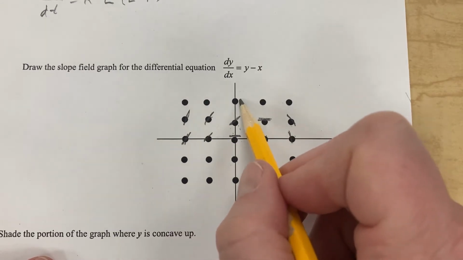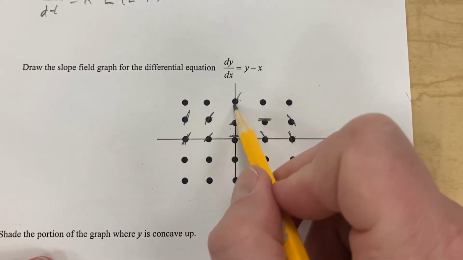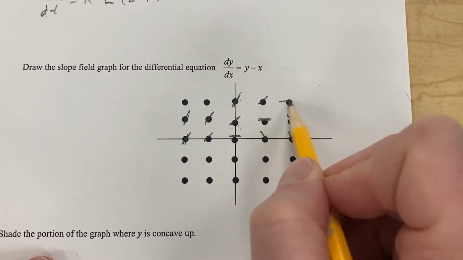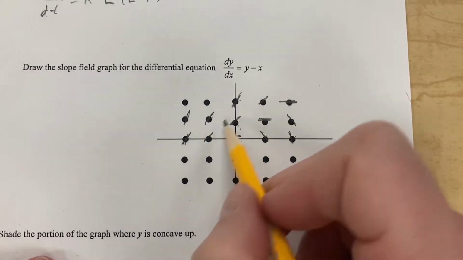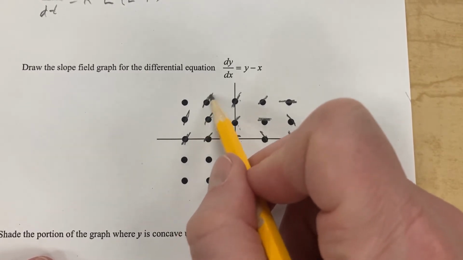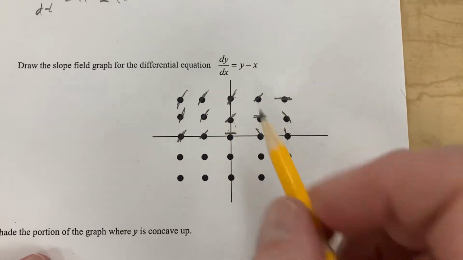Okay, if I go up, 0, 2 will have a slope of 2. 1, 2 will have a slope of 1. 2, 2 has a slope of 0. And then -1, 2 will have a slope of 3, and then a slope of 4. Okay.